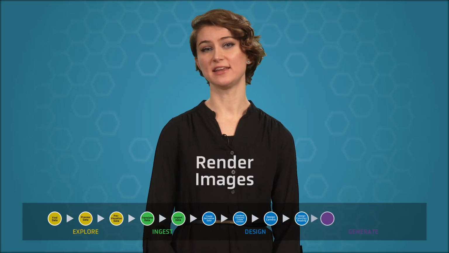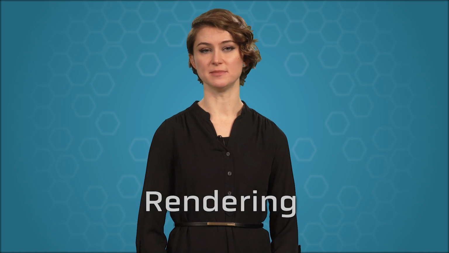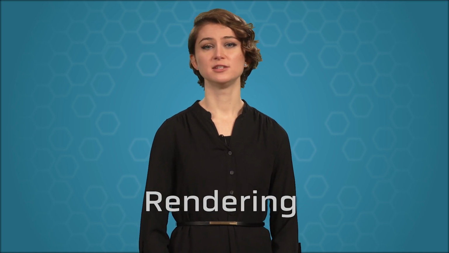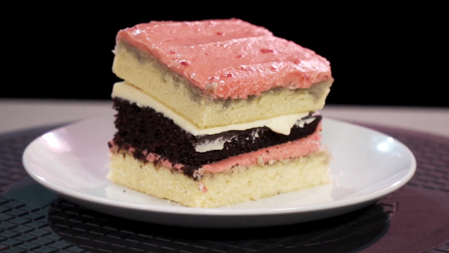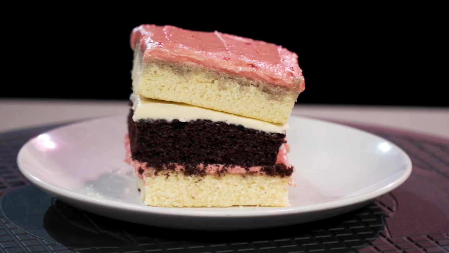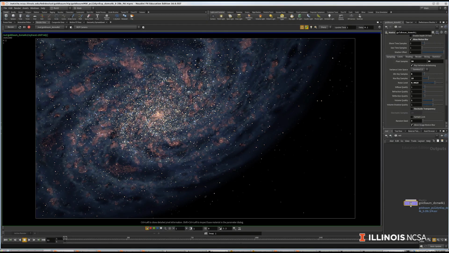Once you're done designing your scene, it's time to create your images. The process of taking a virtual 3D scene and turning it into a 2D image is called rendering. It's quite similar to photography, where you take the 3D world around you and flatten it into a 2D photograph, but it's not quite as fast as taking a picture. It can take anywhere from a fraction of a second to a day or more to render a single image, depending on what exactly you're rendering and how.